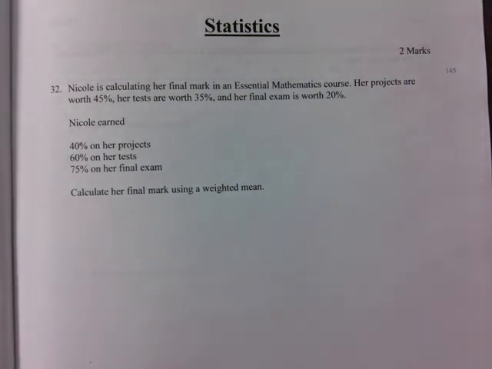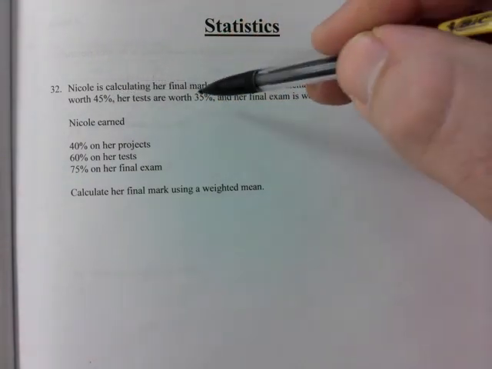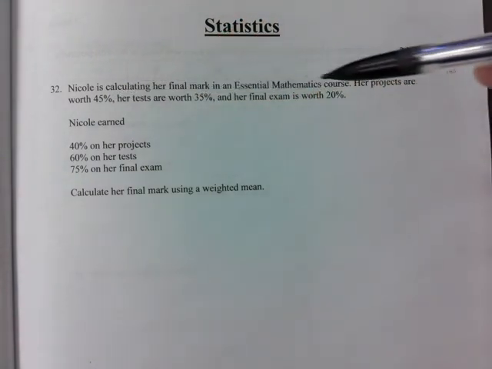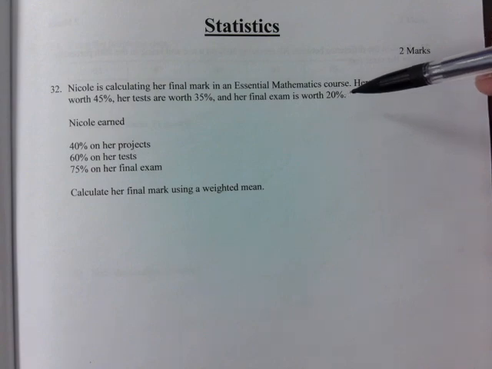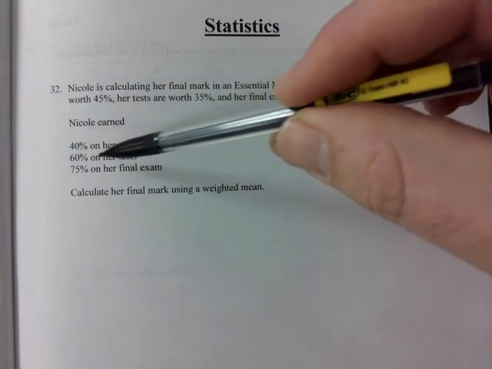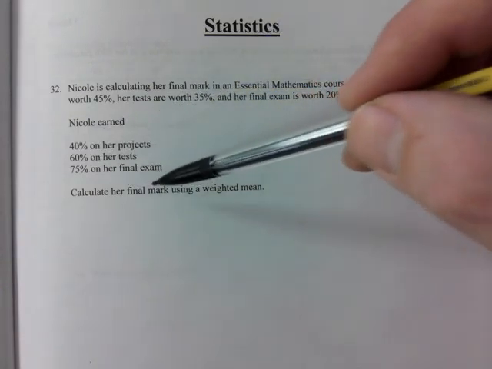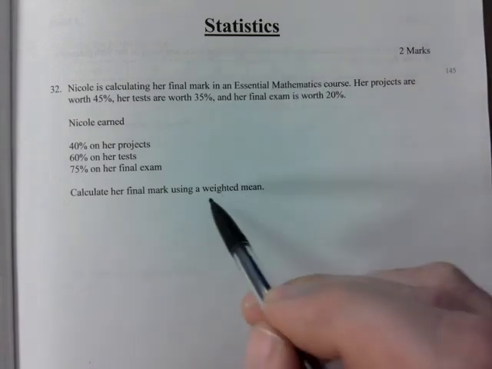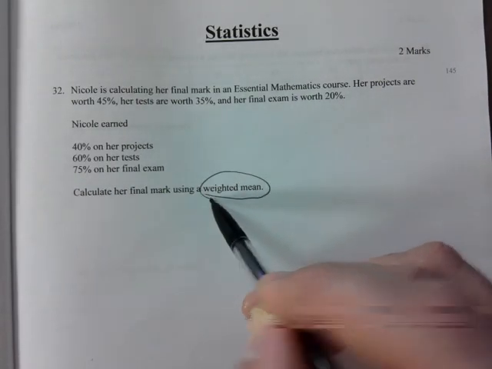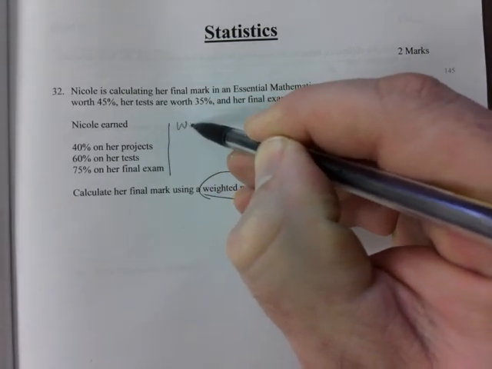Nicole is calculating her final mark in an essential mathematics course. Her projects are worth 45%, her tests 35%, and her final exam 20%. Nicole earned 40% on projects, 60% on tests, and 75% on the final exam. Calculate the final mark using weighted mean. So you have what she earned, and here are the weights.